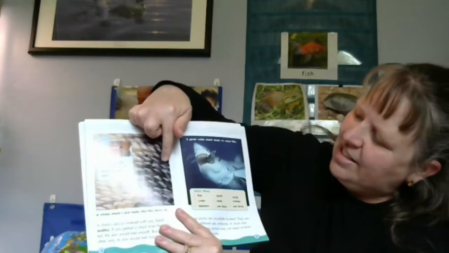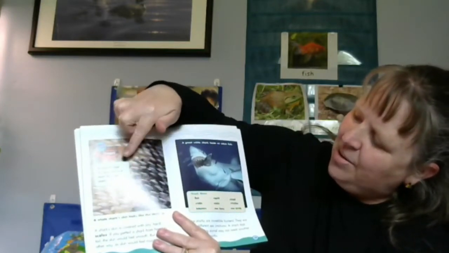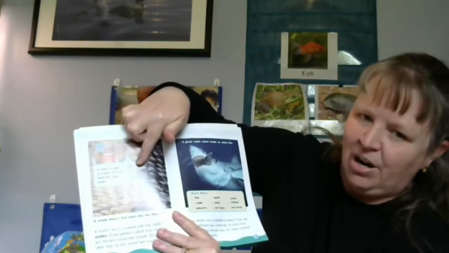with these little teeth, it would feel kind of smooth. But if we come this way, it would feel rough to our touch. A shark's skin is made of hard stuff like your teeth. Wow, it's almost like having teeth on the side of their body.